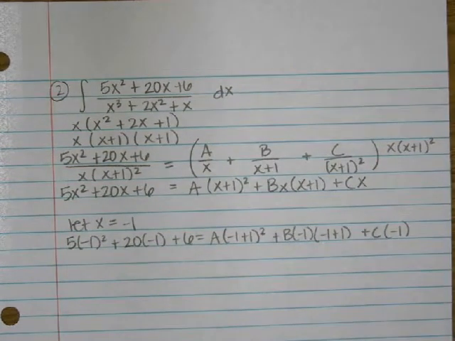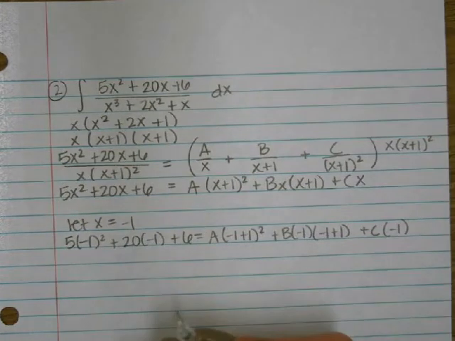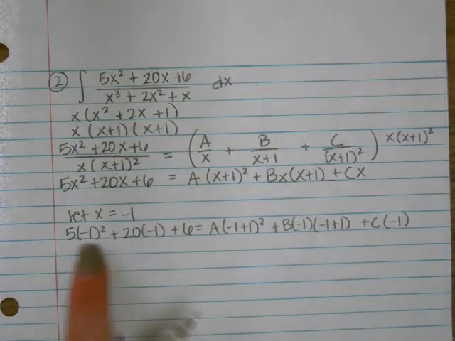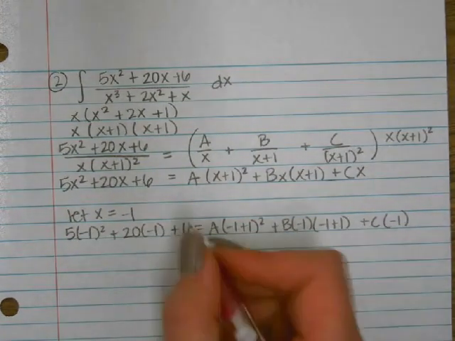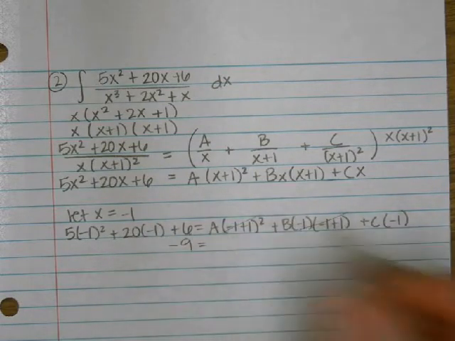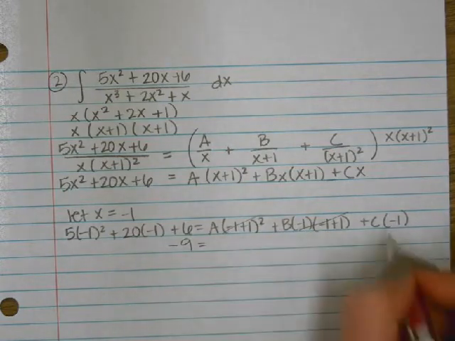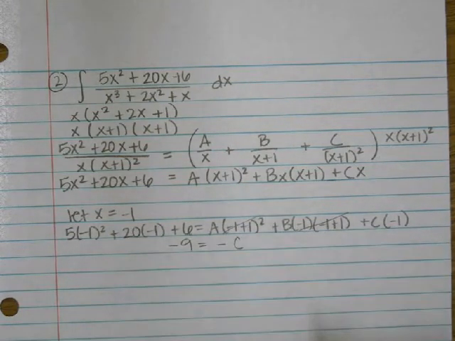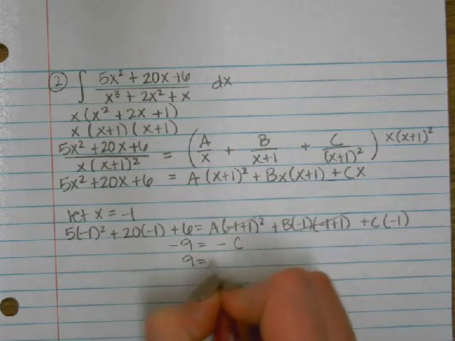I just went through for all my x's and plugged in -1. When you do that, this part here ends up equaling -9. That's gone, and then we get c times -1, or negative c. So that means that your c value is 9.